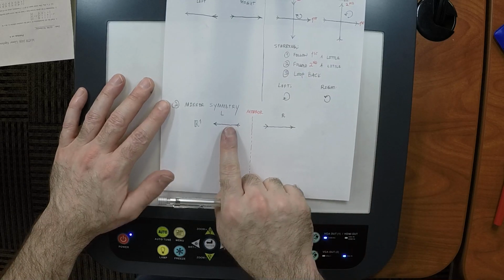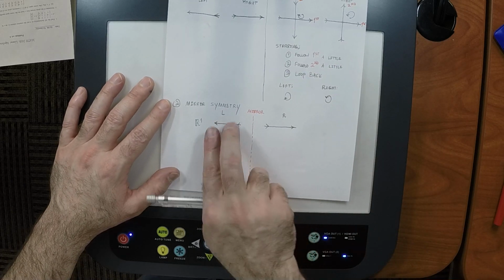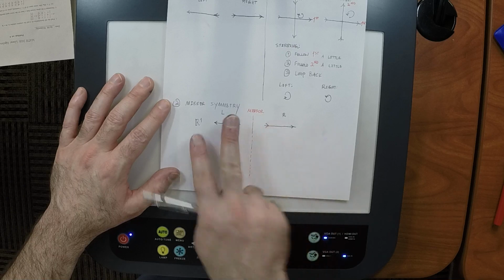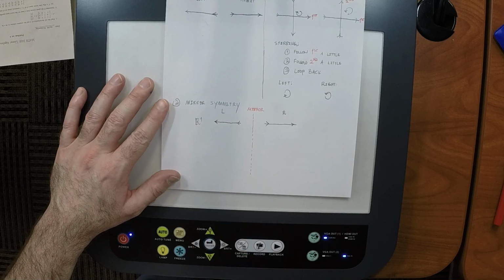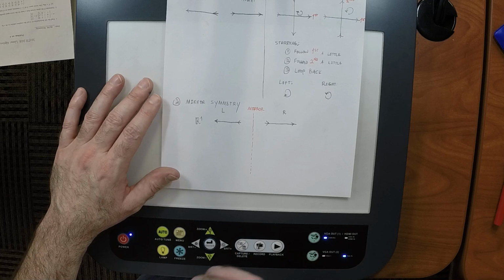So when you reflect this one across the mirror, you get left to right, right to left, just like your hand when you're looking in the mirror.